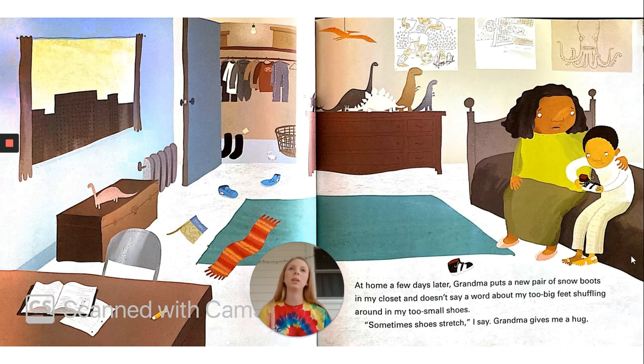Why do you think Jeremy bought the shoes, even though they were too small? He really wanted them, right? And so he's going to try and make them work no matter what.